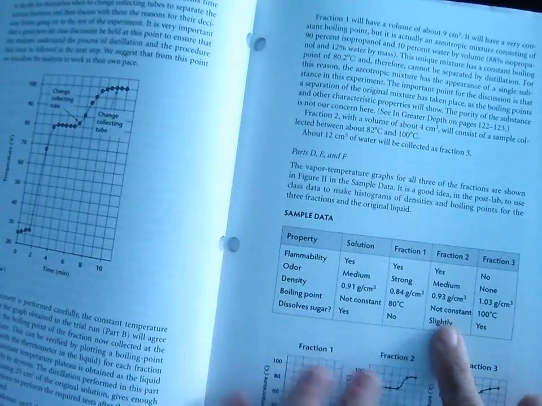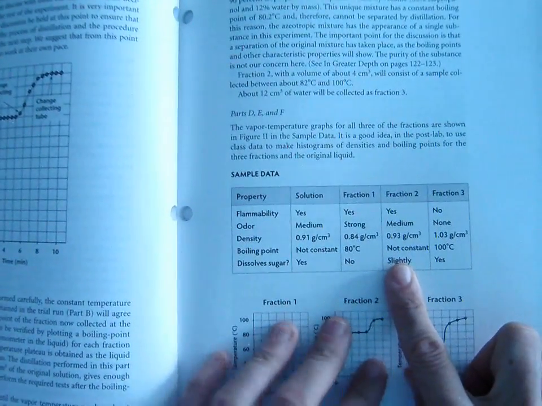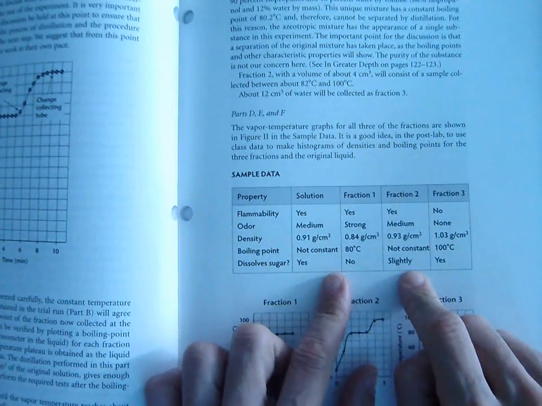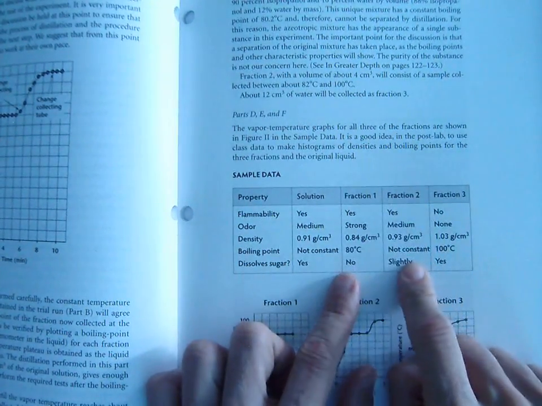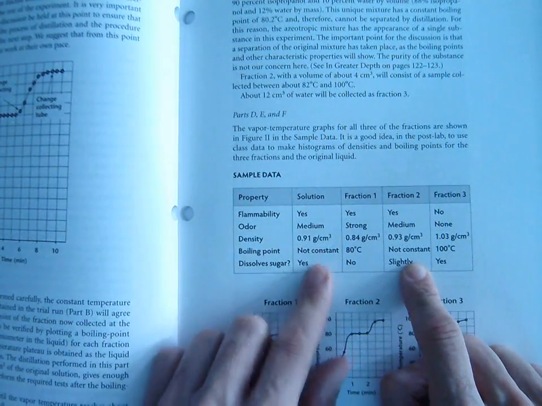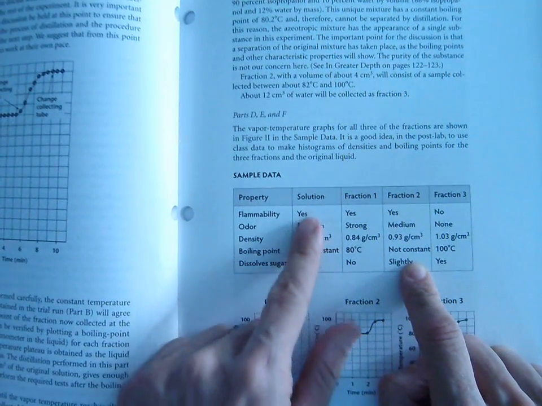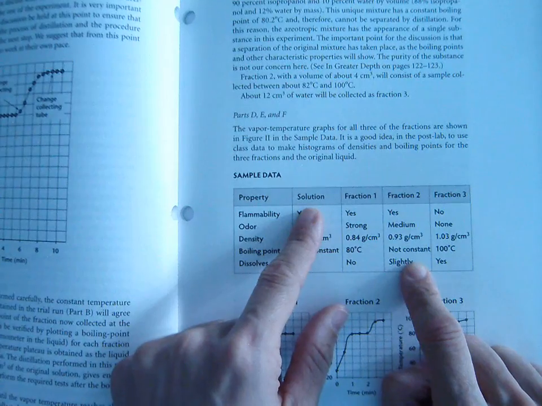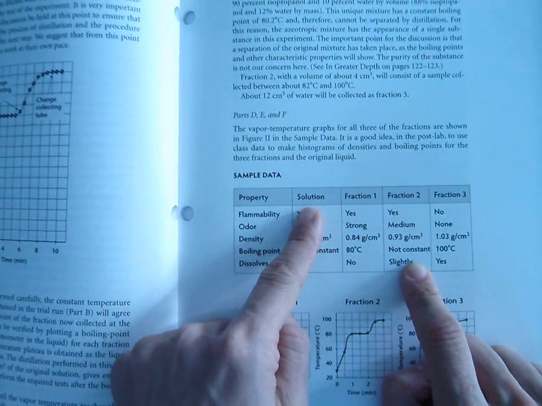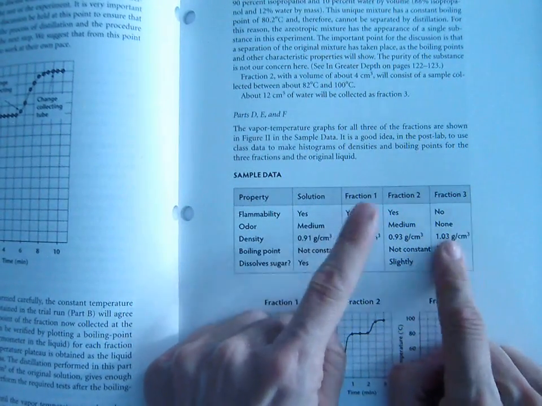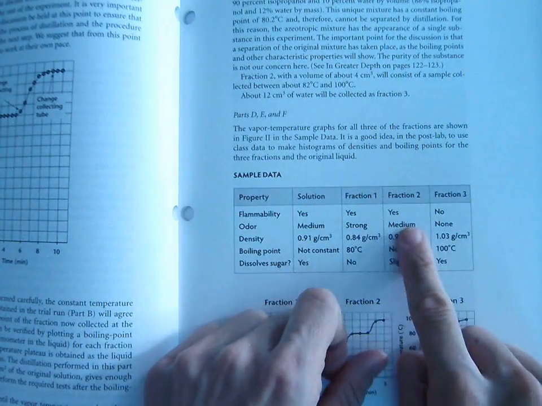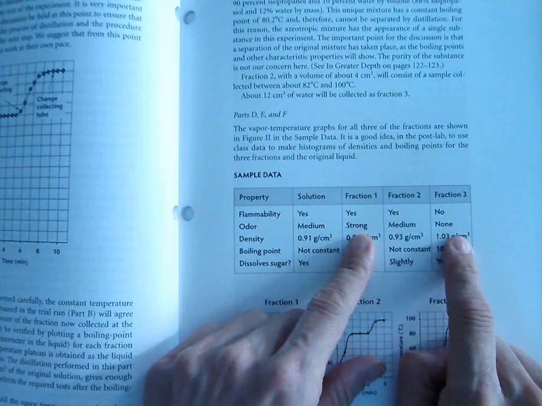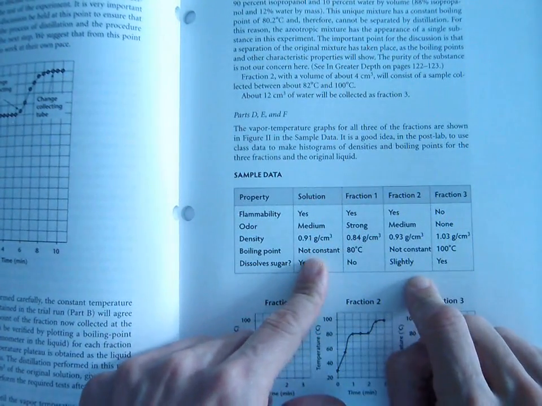So if we look at fraction 2 and we look at its properties, because fraction 2 contains a little bit of this and a little bit of that, we find that its properties are almost exactly the same as the properties of the solution, which makes sense because if you think about it, the solution is made up of water and rubbing alcohol, fractions 1 and 3. So if this is a combination of these two, and this is a combination of these two, then it makes sense that their properties would be the same.